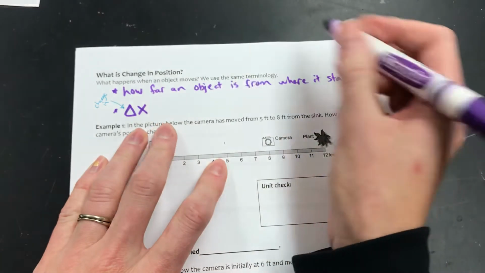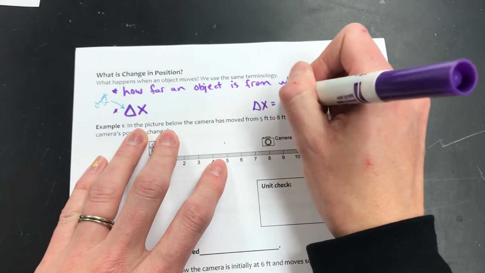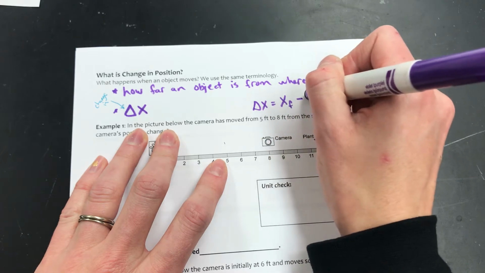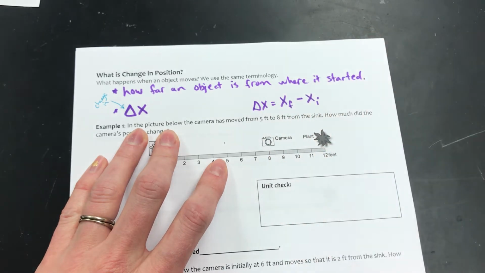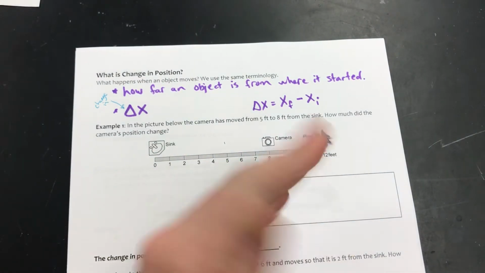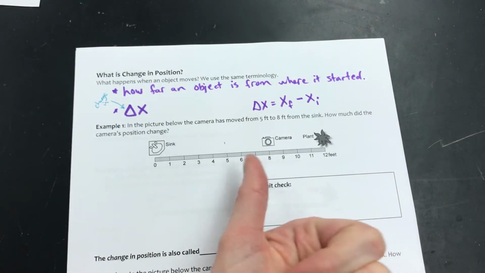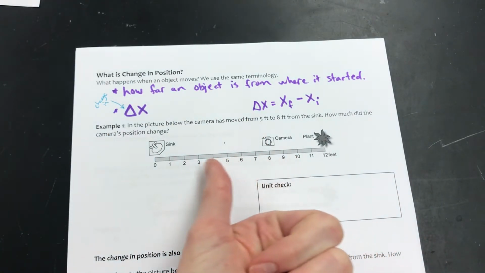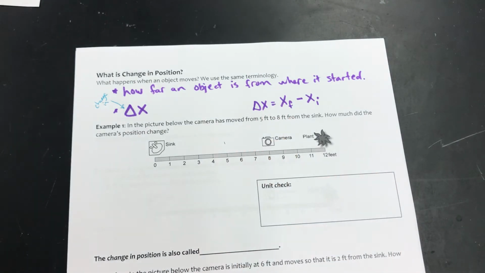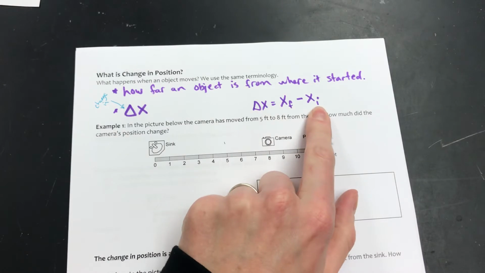And when we're trying to find the change in position, we're going to take the final position and subtract from it the initial position. And the reason we do that that way, especially on a number line, is that if something goes in that direction, we're kind of subtracting from the number. So if we start at the 8 and we go this way, we're going to be subtracting, so our change in position would end up being negative. So it's important that the final always comes first and you subtract the initial.